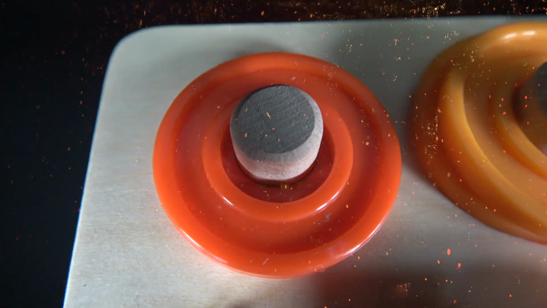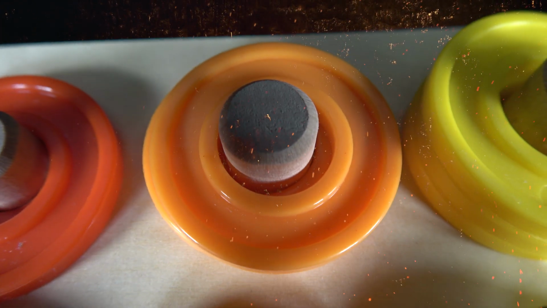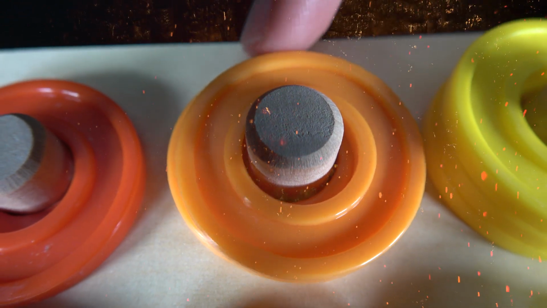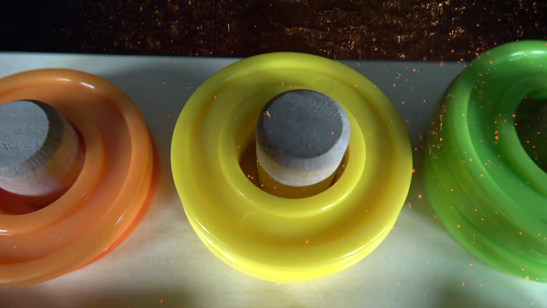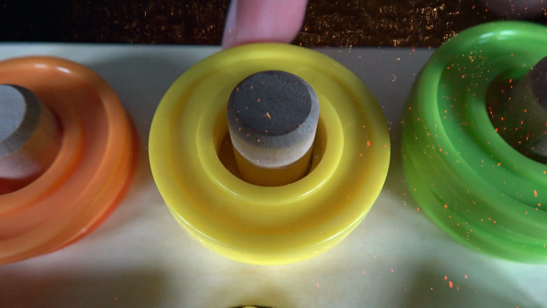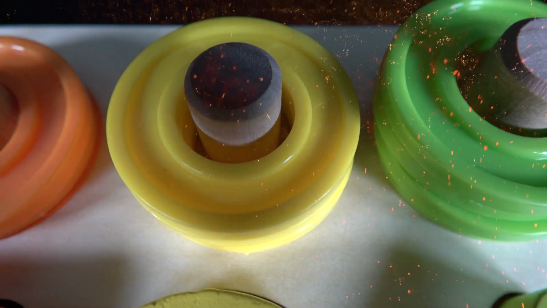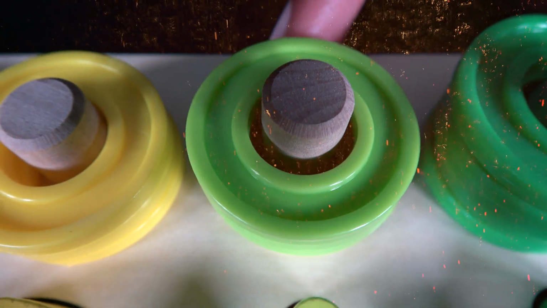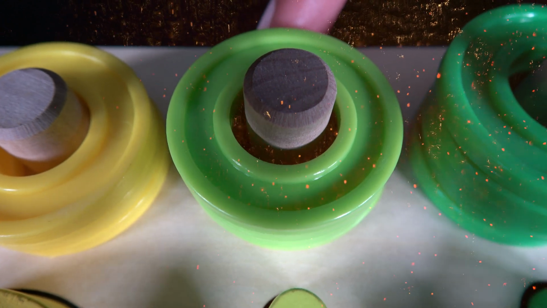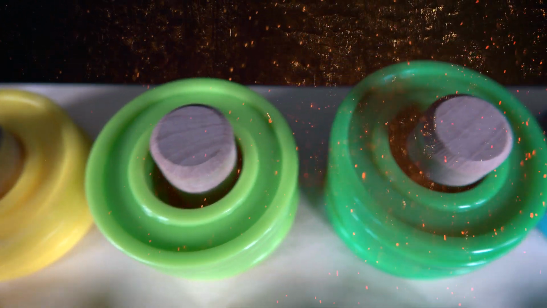It's the color red. Do you remember what color is this? It's the color orange. Do you remember what color is this? It's the color yellow. Do you remember what color is this? It's the color light green.